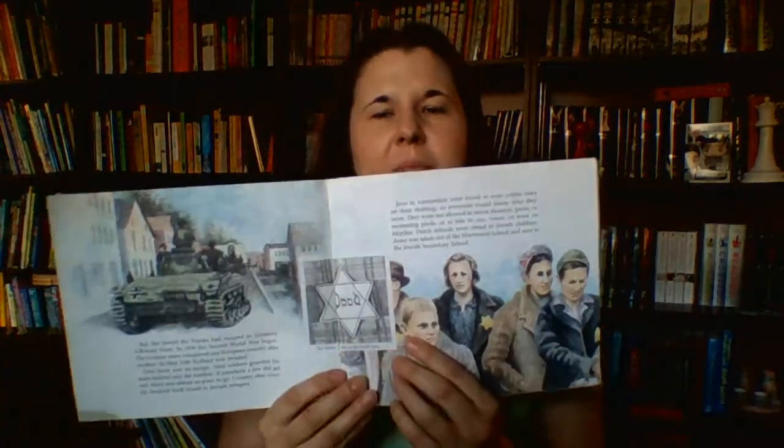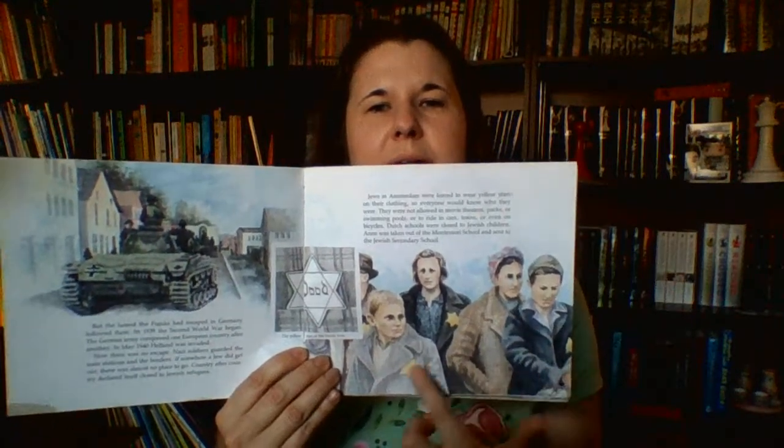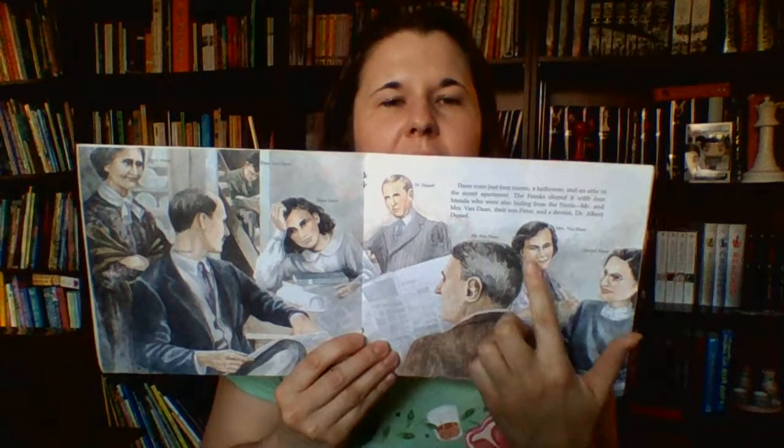So this is her family, and it talks about the yellow star they had to wear to show that they were Jewish. It takes you through the history of the Holocaust. It shows a breakdown of the annex, the building and the little rooms they had that were hidden, and the secret entrance, and it shows you all the people who lived there. On this page, it shows you all the different people who lived in the annex with her, and what they all did and got up to.